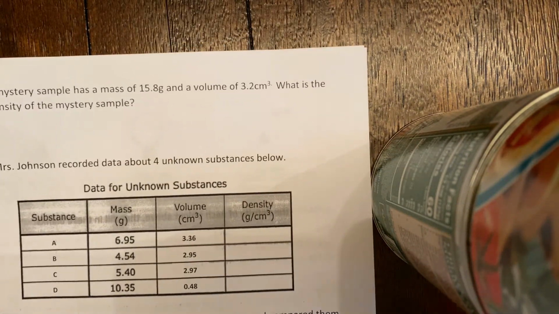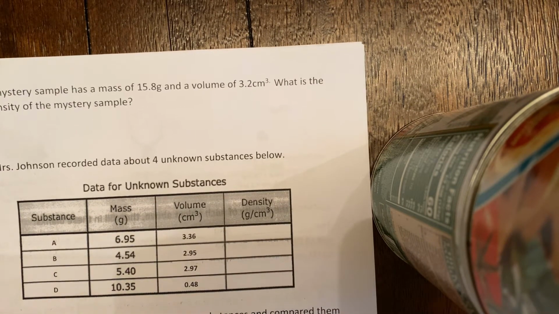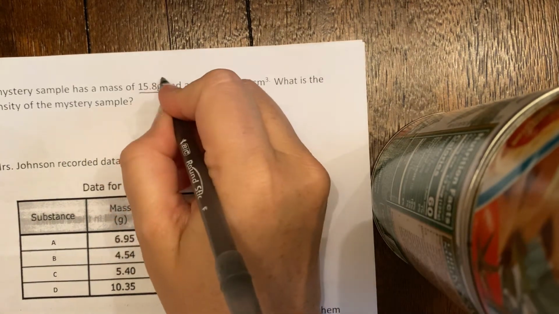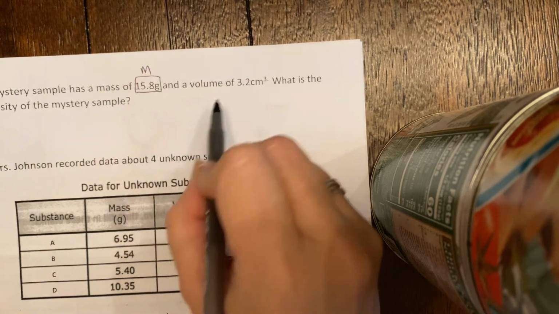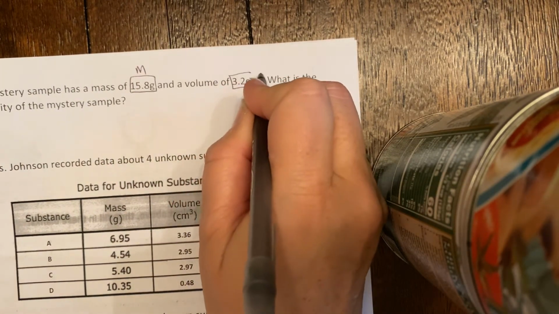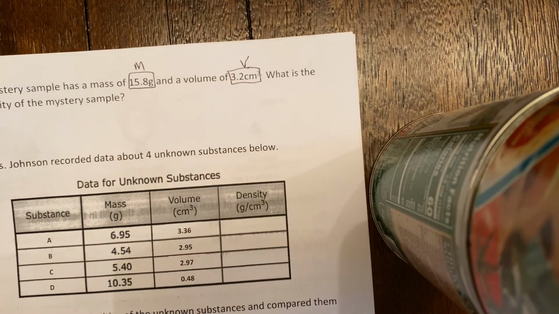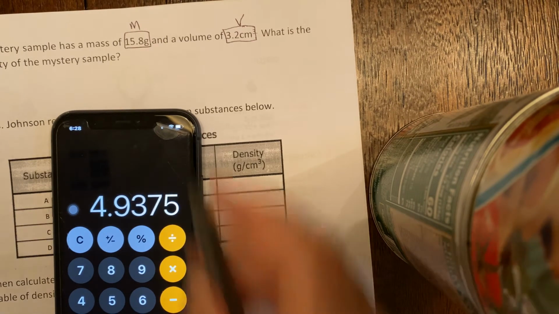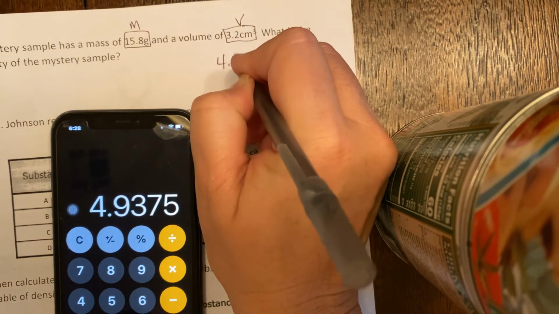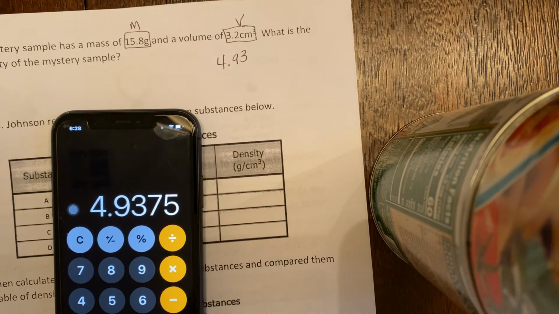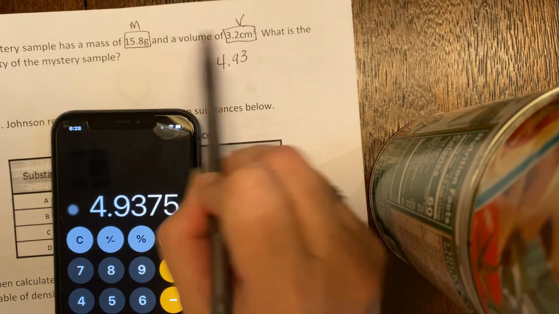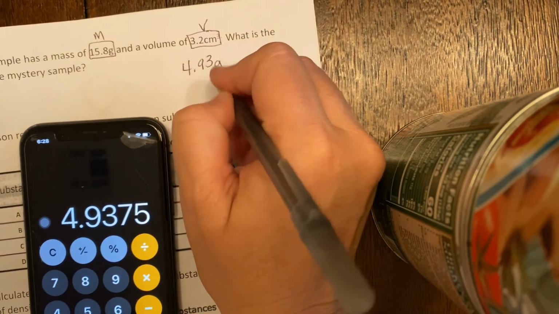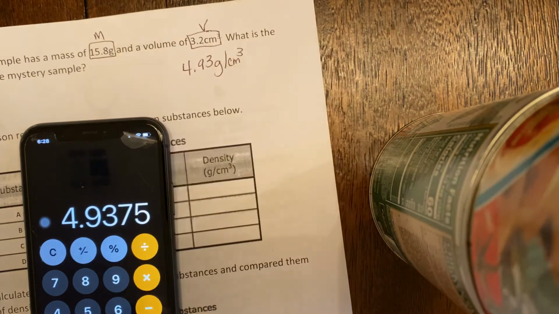All right, number 5. A mystery sample has a mass of 15.8 grams and a volume of 3.2 cubic centimeters. So what is the density? 15.8 divided by 3.2 gives us 4.93. Look for evil twins. We don't have any, so they're going to both come down. G/cm cube.